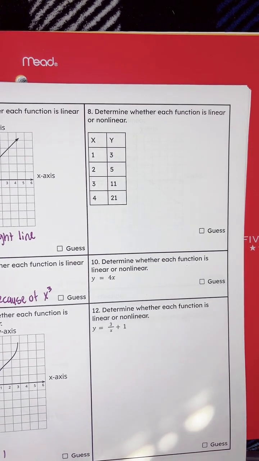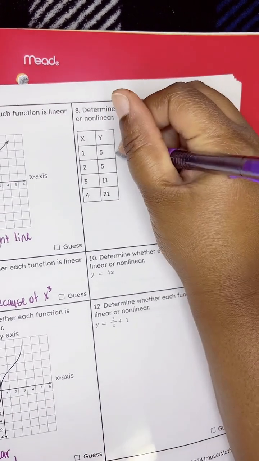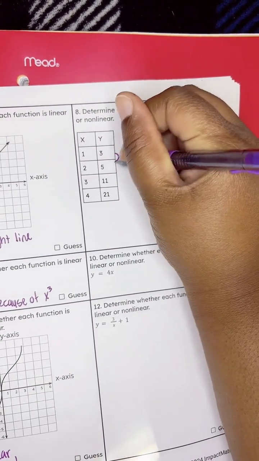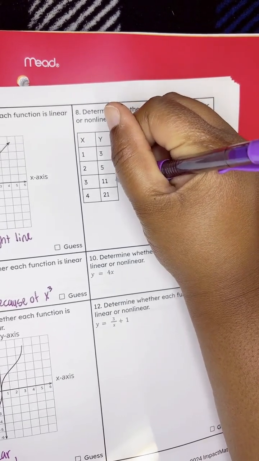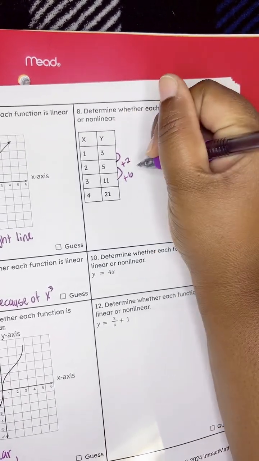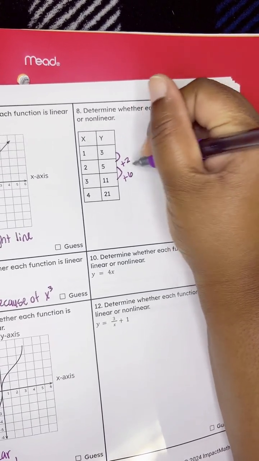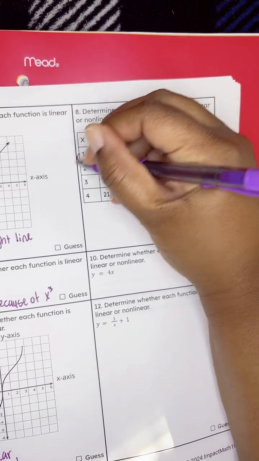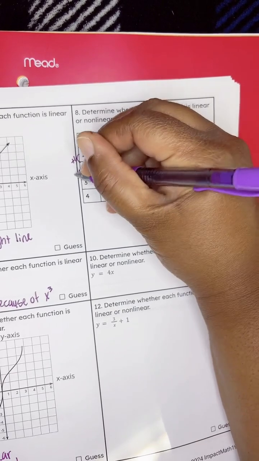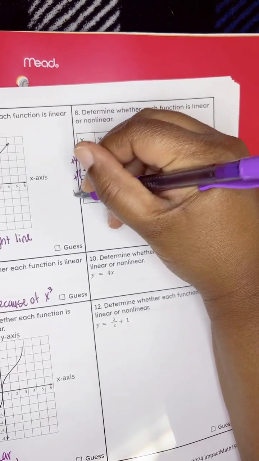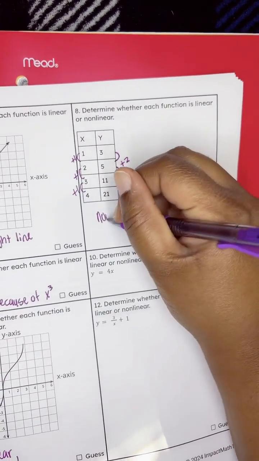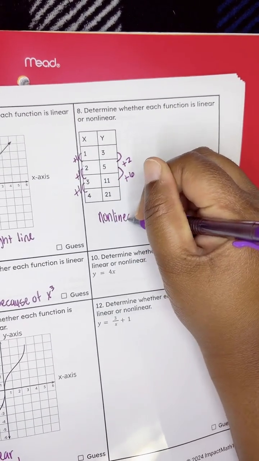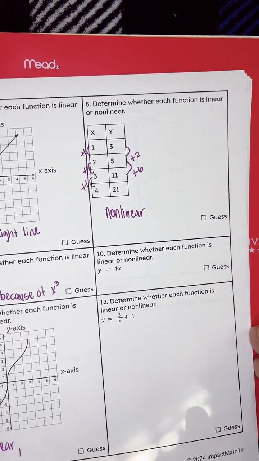So how you do from a table, remember you have to look at the pattern. So here we go up by 2. But from 5 to 11, we go up by 6. And since it's not increasing by 2, here this is increasing by 1. And since it's not increasing by the same number, this is non-linear. Okay.